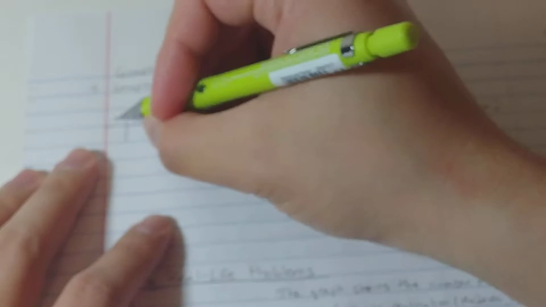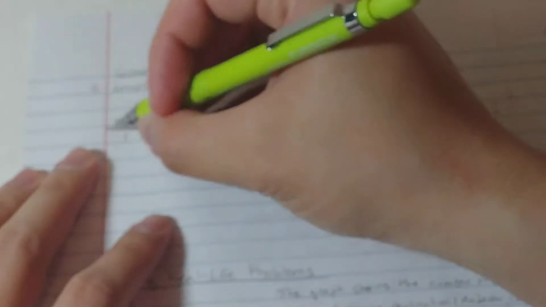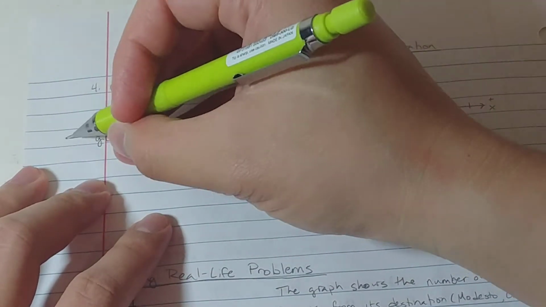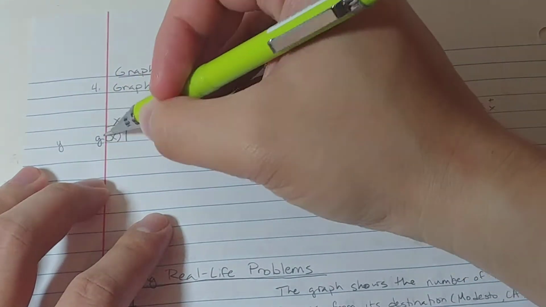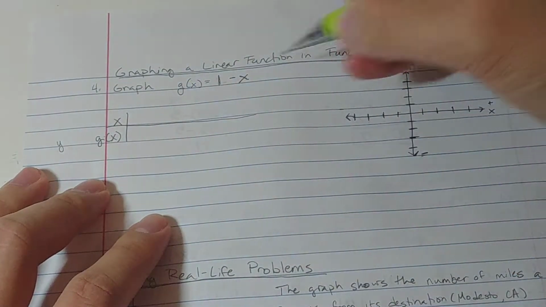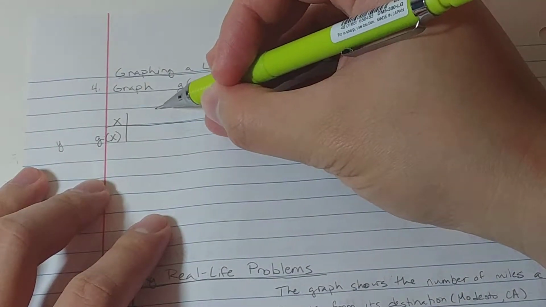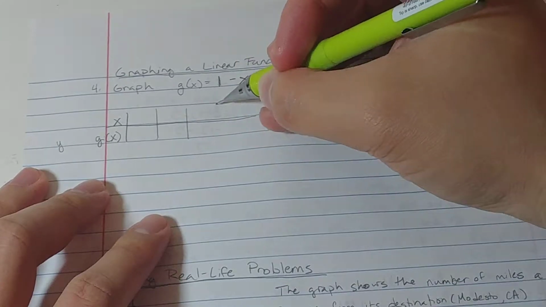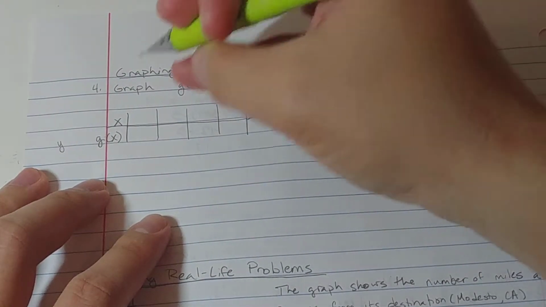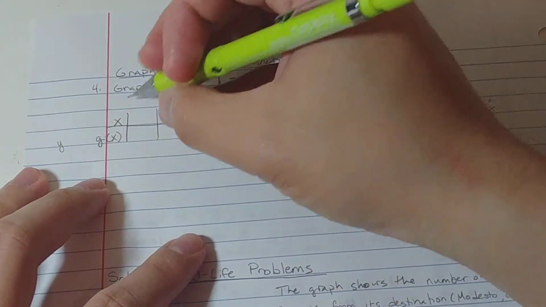Okay, so it would be an XY table, but in this case it's an X G(X) table. Remember, G of X is just the same thing as Y. Okay, same thing. So here, for linear functions, we just need 2 points, but I'm going to do more, just because. I'm going to do 5. Alright, because I'm feeling good.